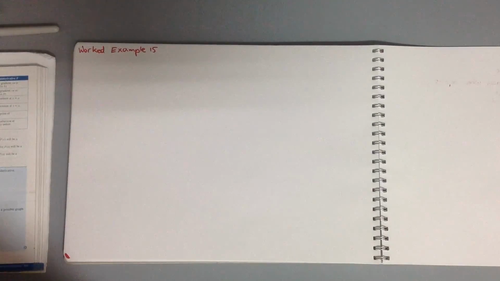We'll keep moving along and have a look at worked example 15. We've got a couple of graphs that have been given to us, and we need to find a possible antiderivative graph. It says possible graph of the antiderivative simply because when we integrate, we have our constant of integration, plus c.